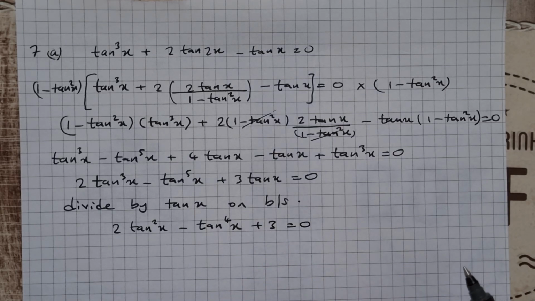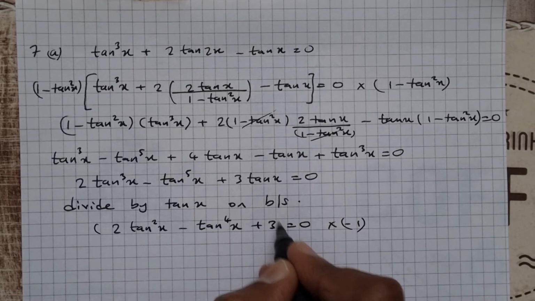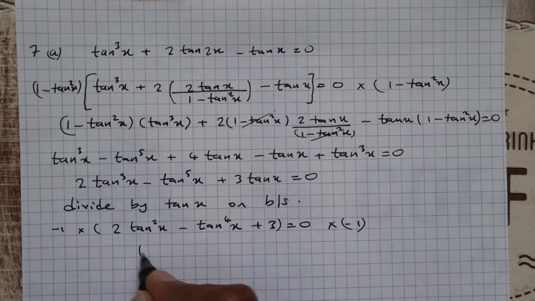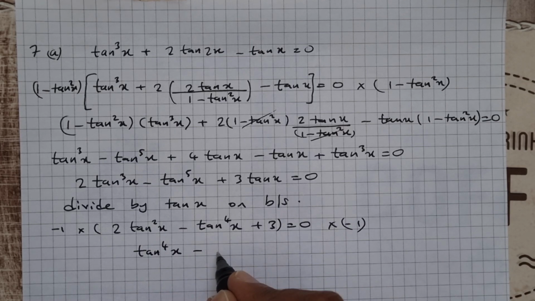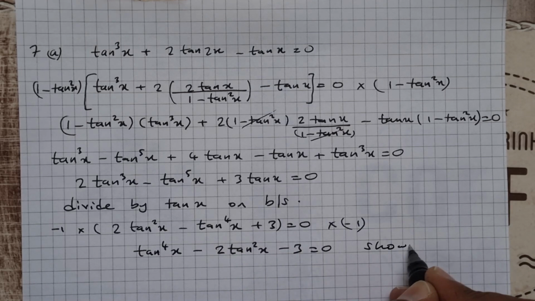So now we can multiply by minus 1 on both sides, so multiply this by minus 1 and multiply the right-hand side by negative 1. And so then it comes to tan to the 4x minus 2 tan square x minus 3 is equal to 0. And that has been shown.